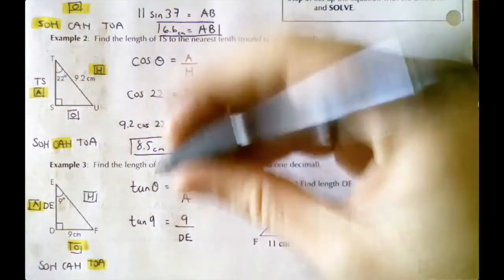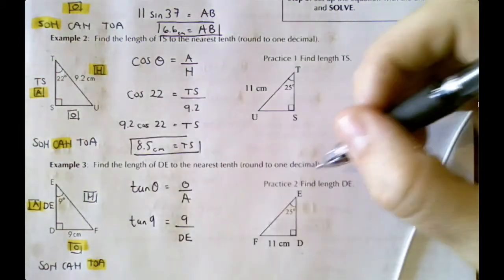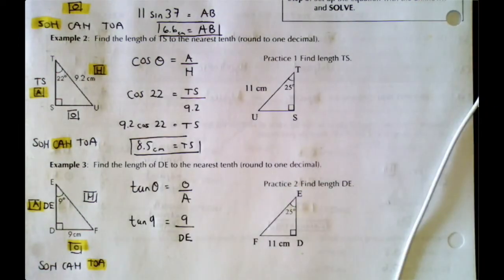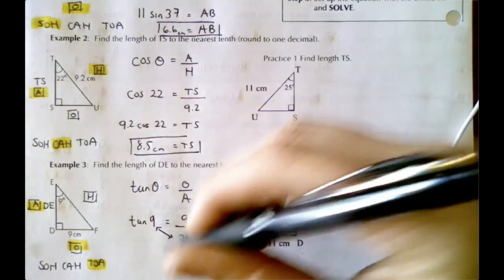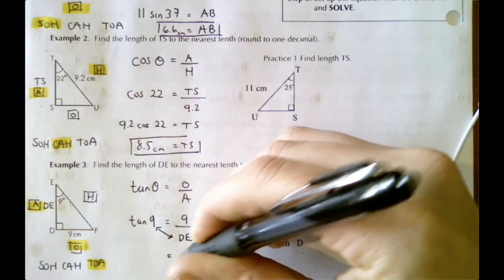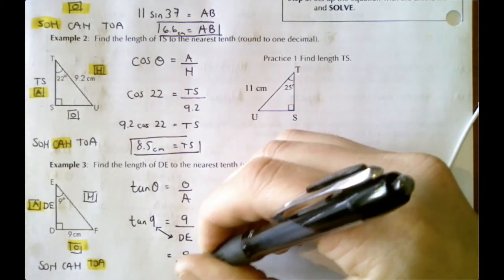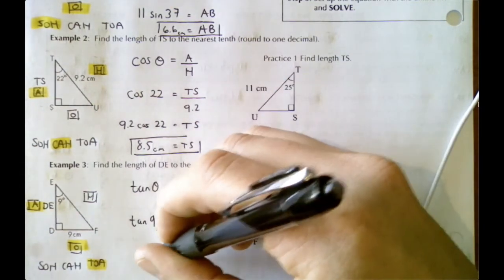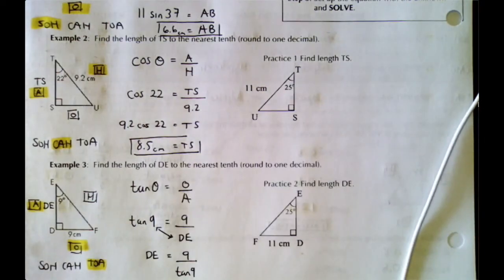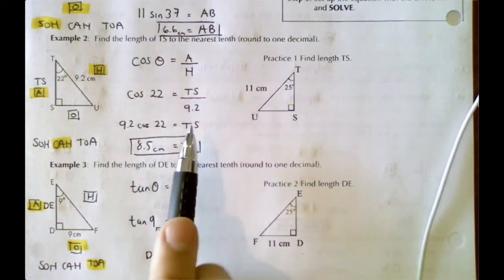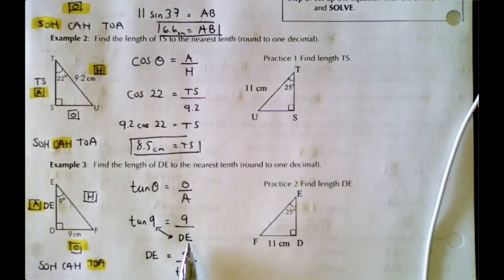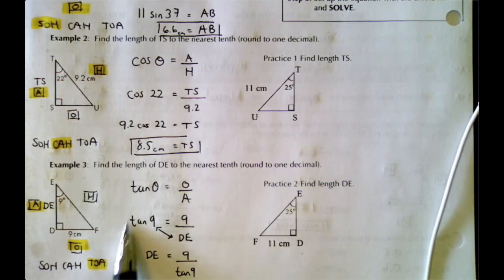To solve for it, we actually have to multiply both sides by DE and then divide both sides by tan 9, and that looks complicated. So instead, what we're doing is we're basically just switching these two terms. And we get 9 over tan 9 equals DE. Now, why does that work? Well, that works because if we did it like this example, we'd multiply both sides by what's on the bottom, DE. That would bring the DE in front of tan 9. And to get DE by itself, we would divide away the tan 9, which puts it on the bottom.